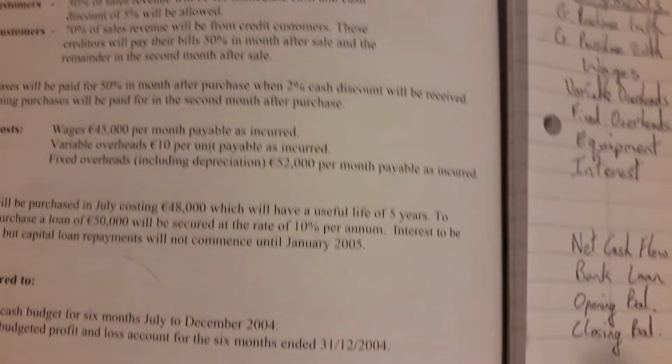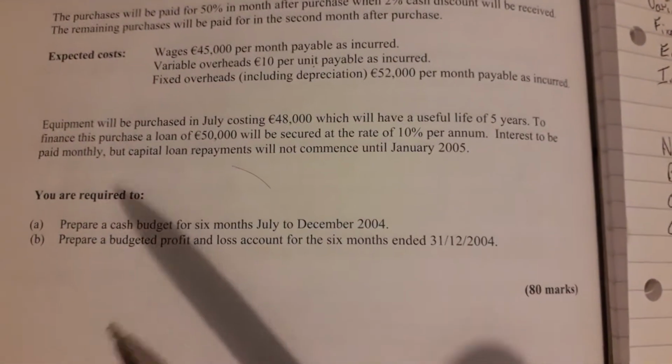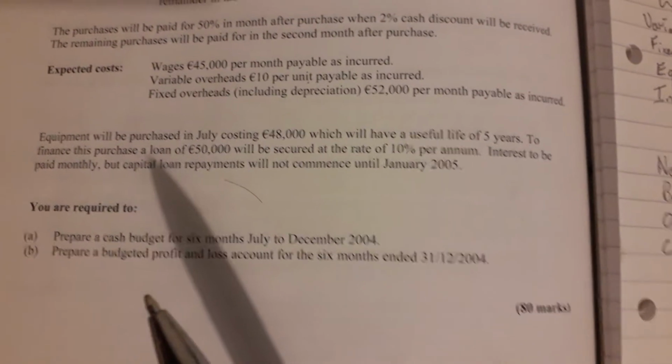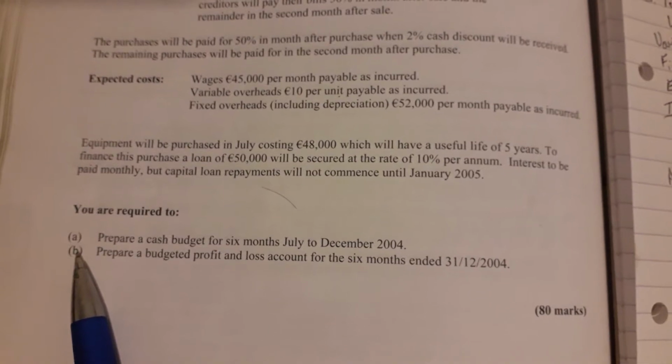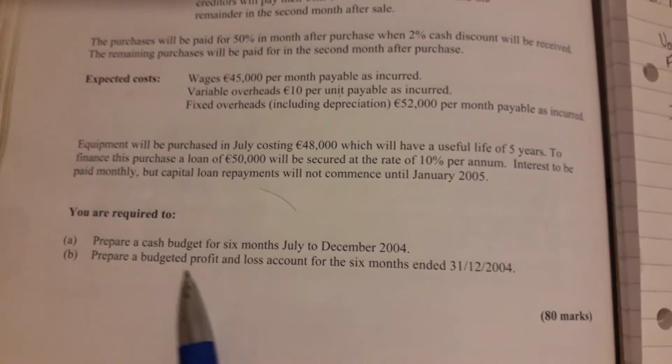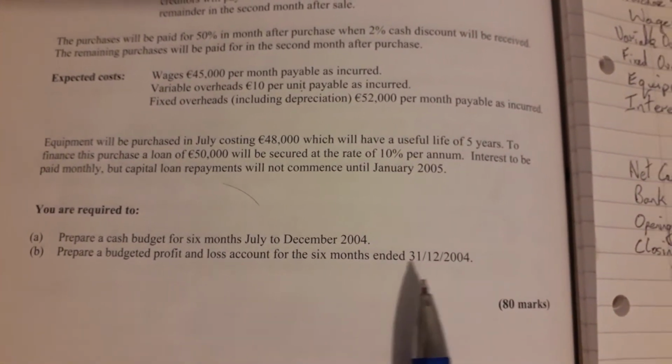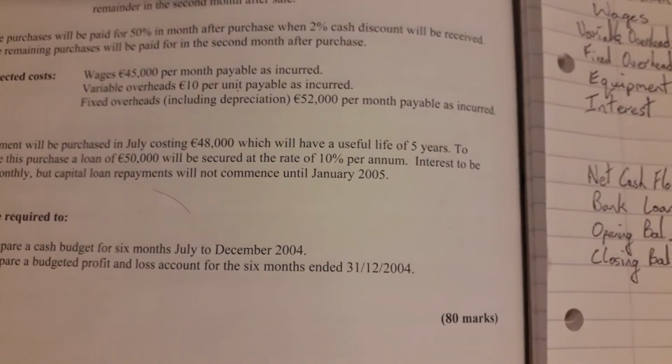Okay, welcome back. So we're going to move on to the last part of the 2004 higher level cash budget question. And the last part is part B of the "You Are Required to" section, which says prepare a budgeted profit and loss account for the 6 months ended 31st of the 12th, 2004. So two things to say about that first.